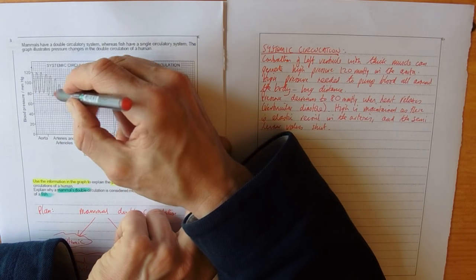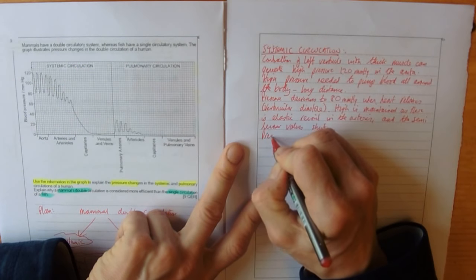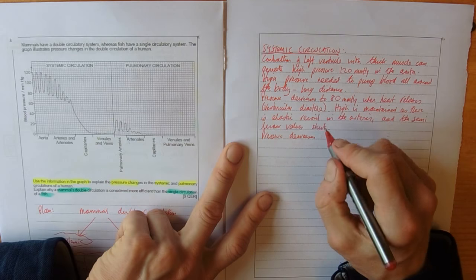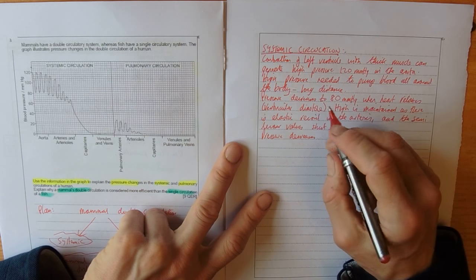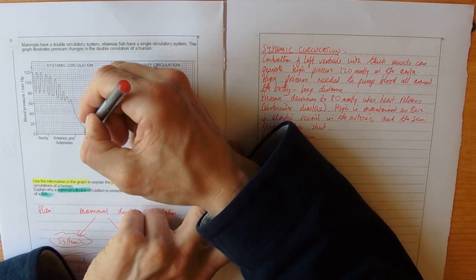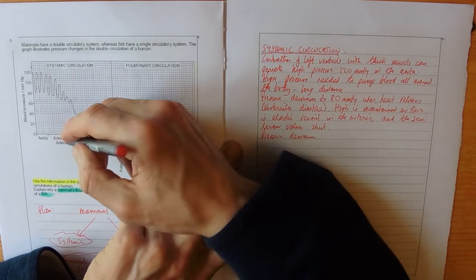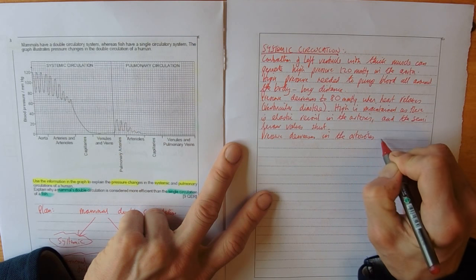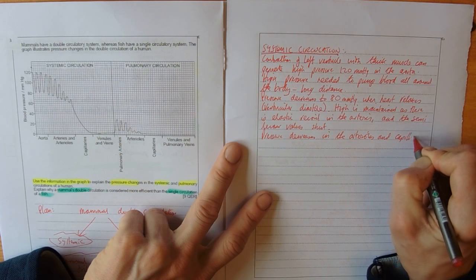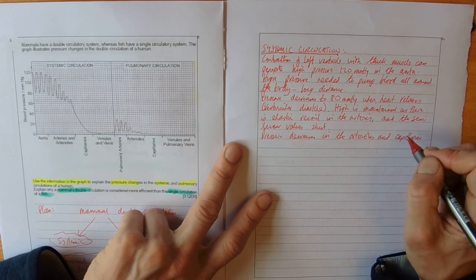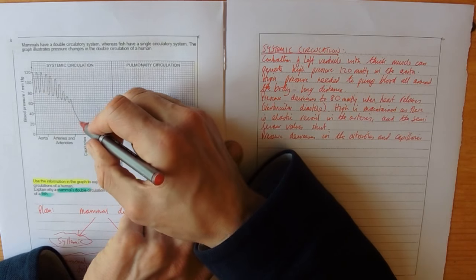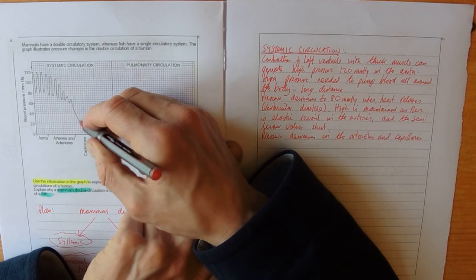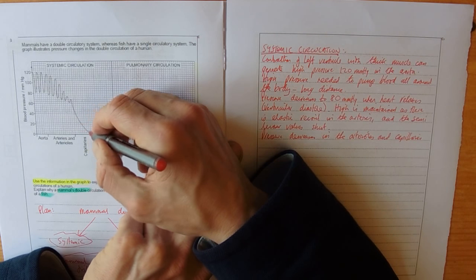Why does it start going down? So pressure decreases in the arterioles and capillaries as there's a bigger cross-sectional area, and the blood is moving against the wall, which gives it friction.